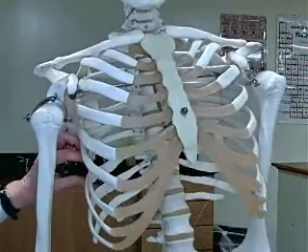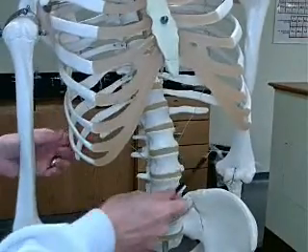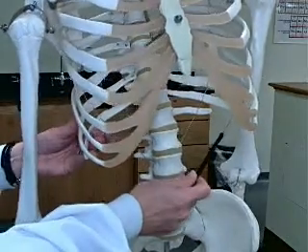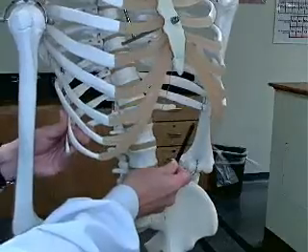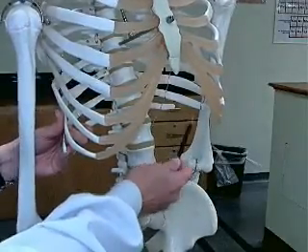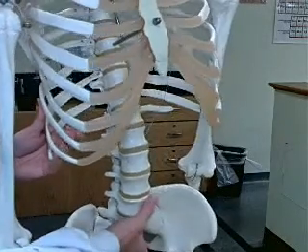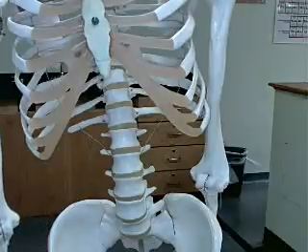And then if you notice, there are 2 pair of ribs. Here's 1, and here's another that doesn't attach to the sternum at all, and so we refer to those as floating ribs. So 11 and 12 are floating ribs. We have 12 pair of ribs.